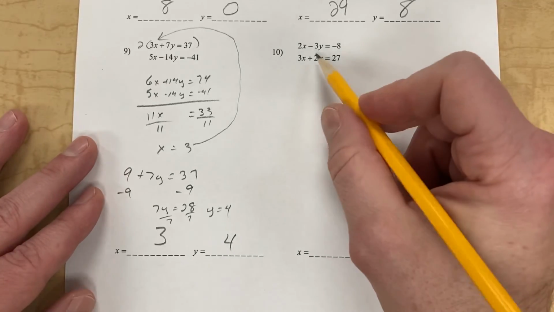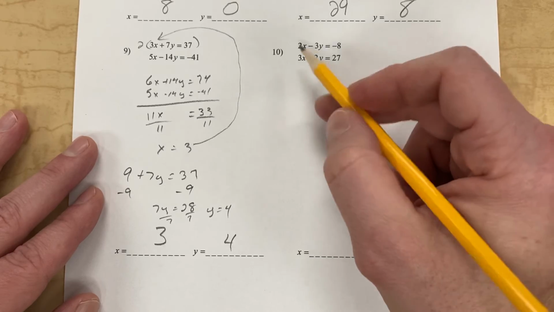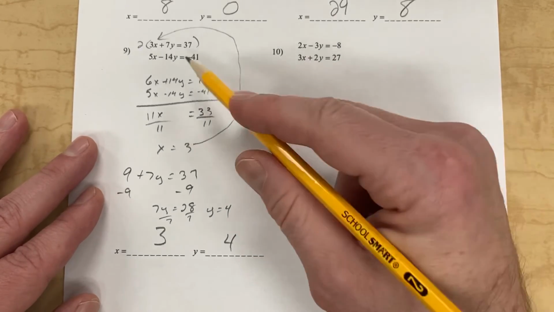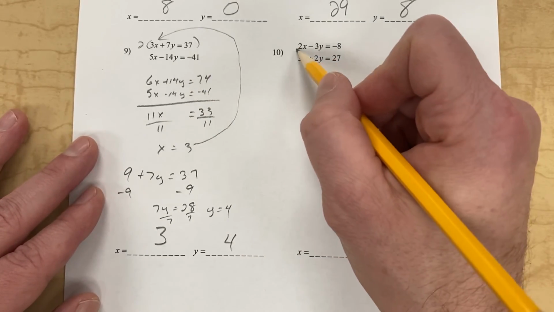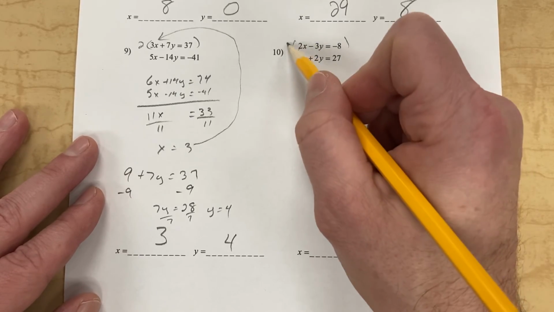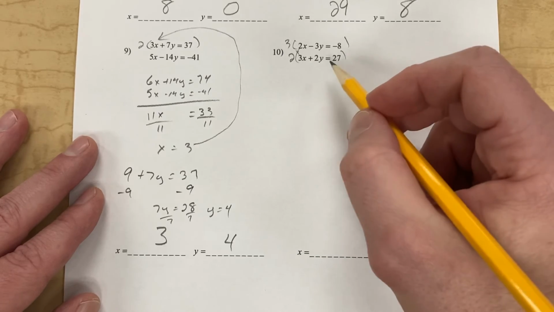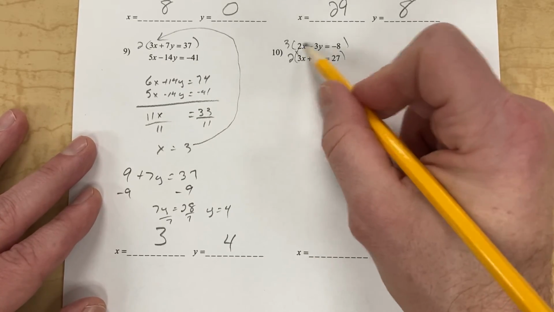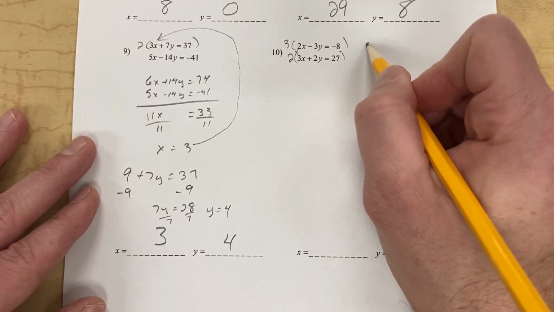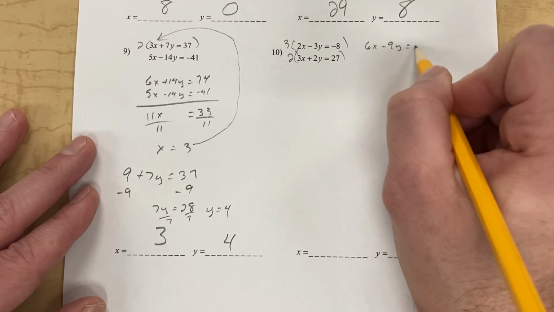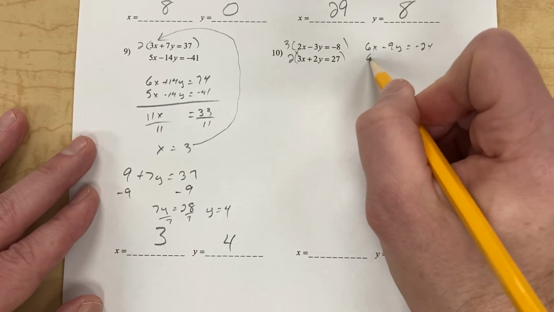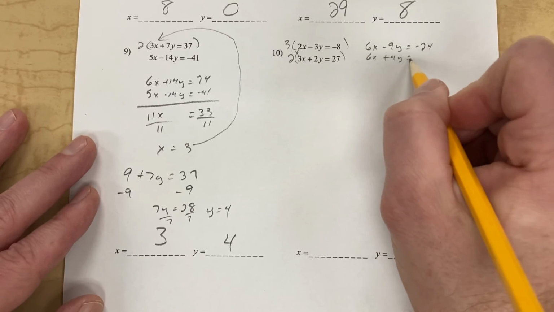And then for this one here, I don't have a simple multiplication I can do like I did on that one. That one I could set up pretty nicely. So I'm just going to cross multiply. I'm going to take the 3, bring it up, put the 2 down. I could have done 2 and 3, but this will work out just fine. So if I multiply everything on the top by 3, I get 6x minus 9y equals negative 24. On the bottom, I get 6x plus 4y equal to 54.